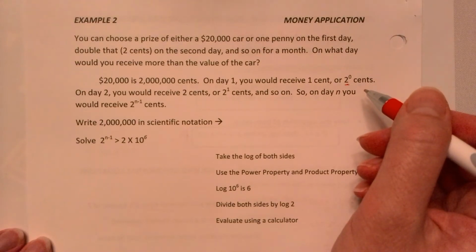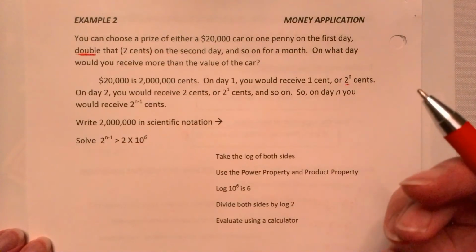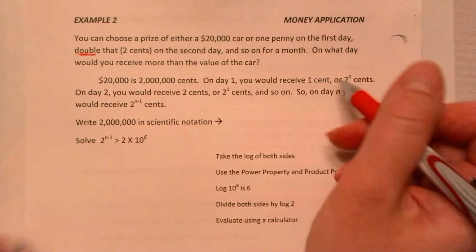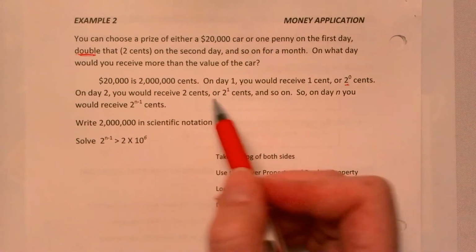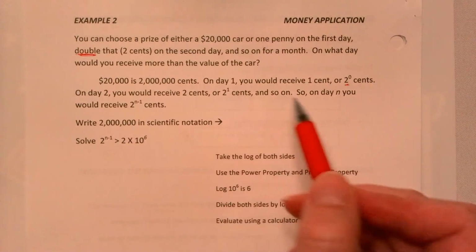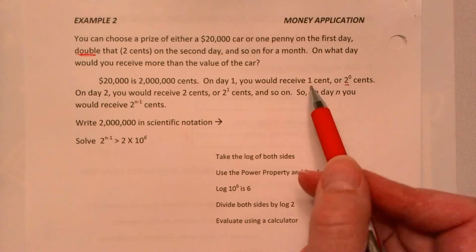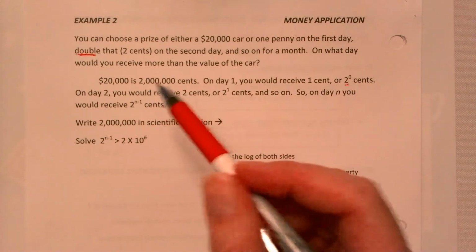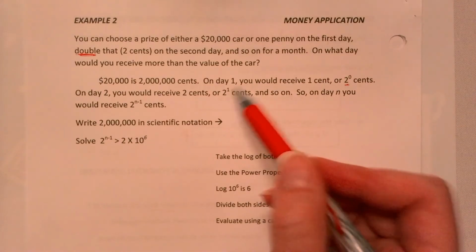Because remember, our multiplier is 2. The money each day is doubling. So we want to write that as a base of 2. So then you would receive 2 to the first on the first day, and so forth. So on that initial day, 2 to the 0, you receive 1 penny, and then the next day you get 2 to the first. It's the first day, n is the number of days, and so on.